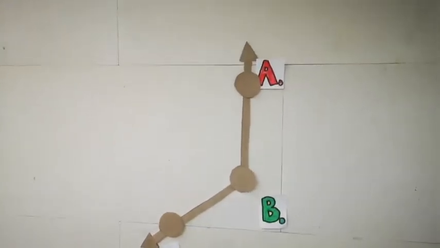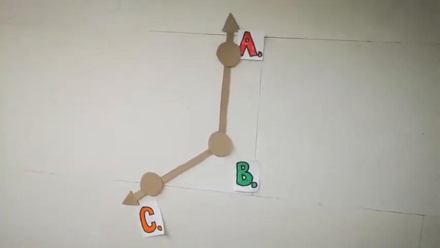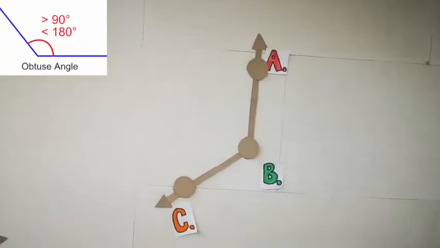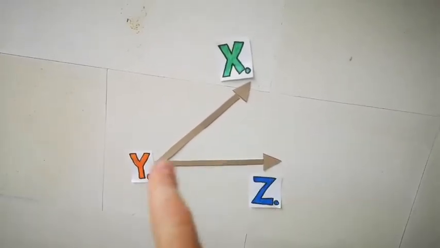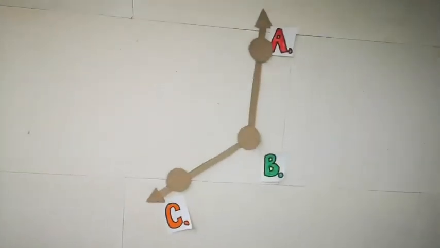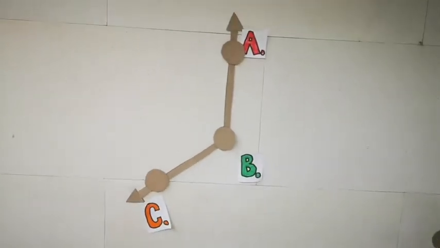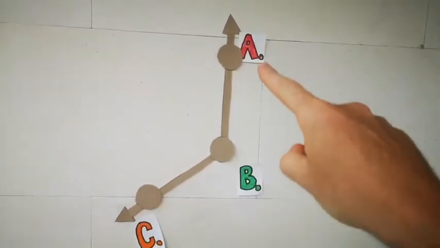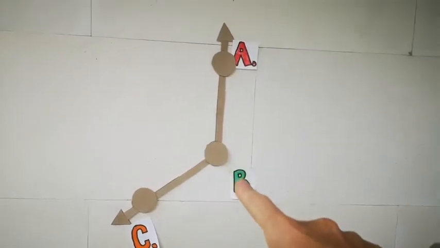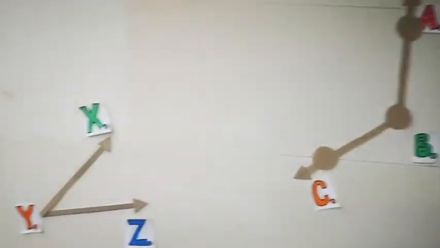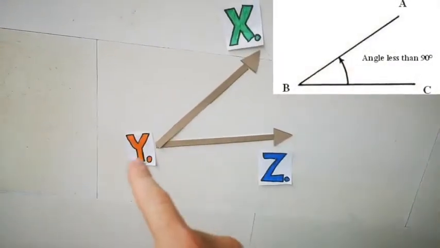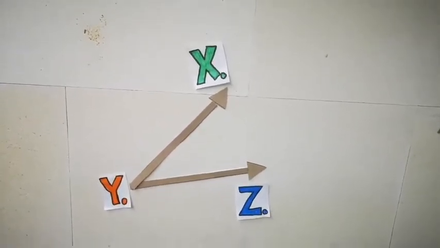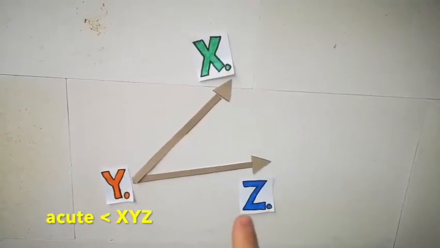Now, we can also label our angles the same way. Instead of just calling these 2 angles, obviously this one is obtuse, bigger than 90 degrees, and this one is acute, smaller than 90 degrees, we can label these. This one is called angle ABC, because it's obtuse and it has the A, the B, and the C. The B is obviously the middle, so that's why it's ABC. And over here we have an acute angle because it's smaller than 90 degrees, and we'll call this one angle XYZ.